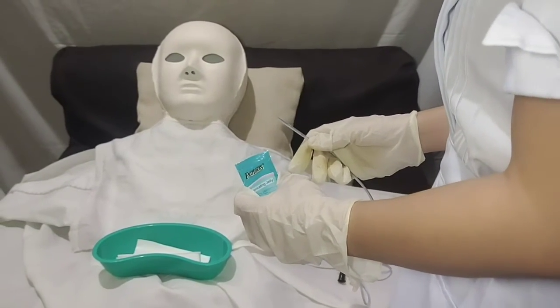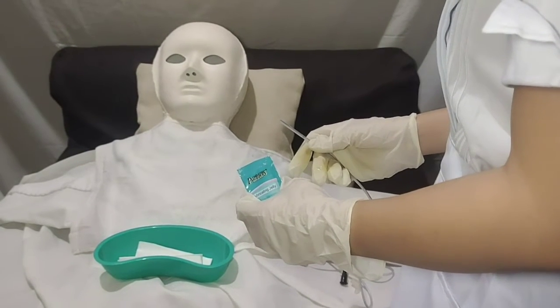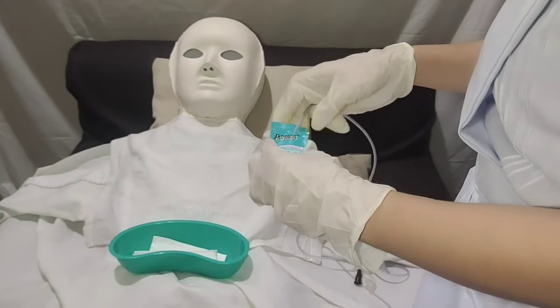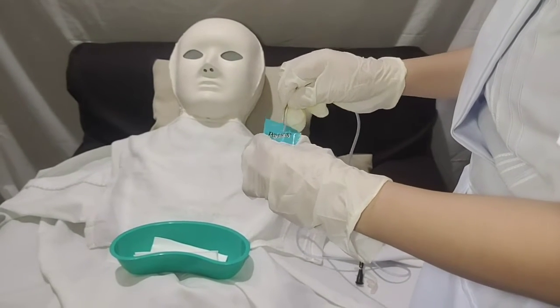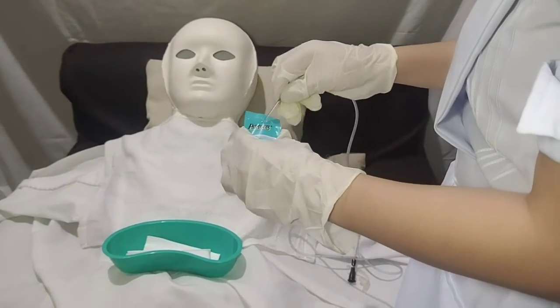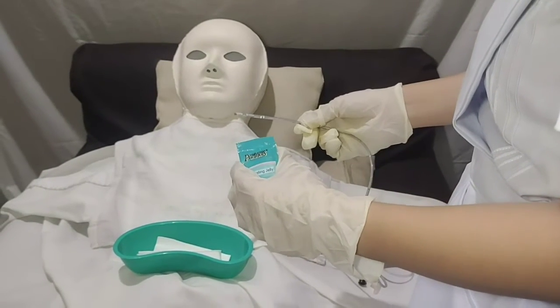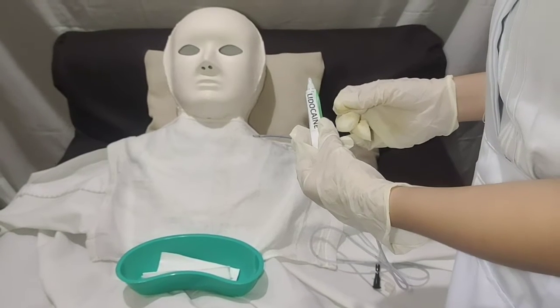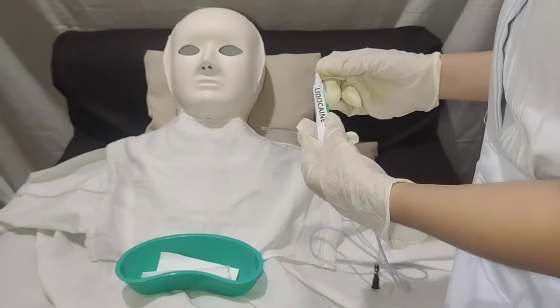Next is to lubricate the tube tip at least 2 to 4 inches with water-soluble lubricant. After that is to apply topical anesthetic to the nostril and oropharynx as appropriate.